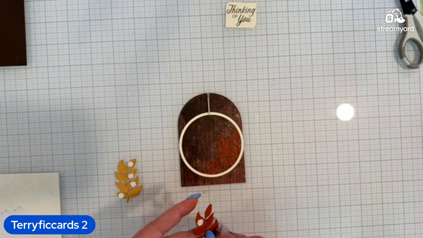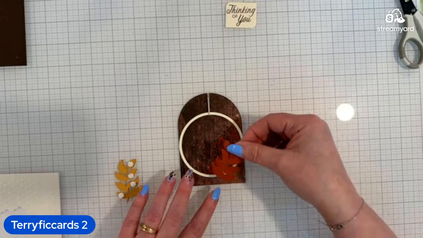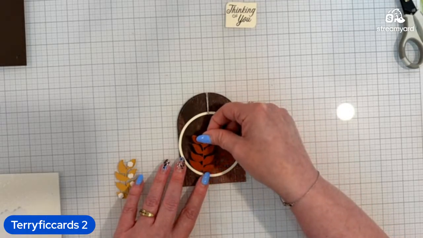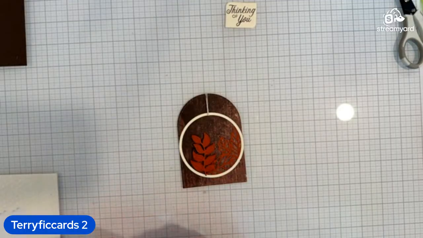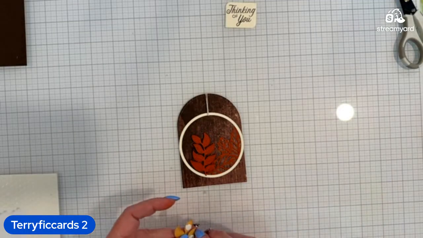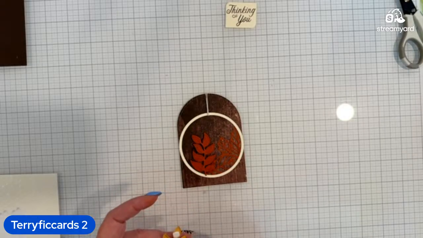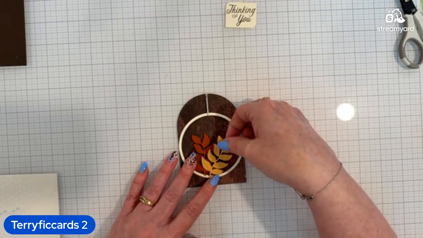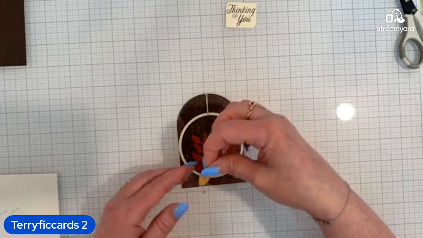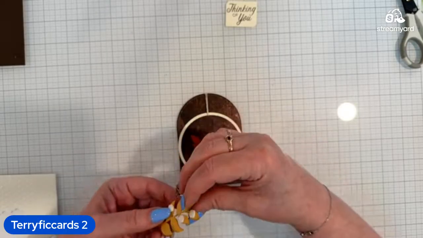And let's put that one there. I'm going to move this dimensional over this side. There we go.